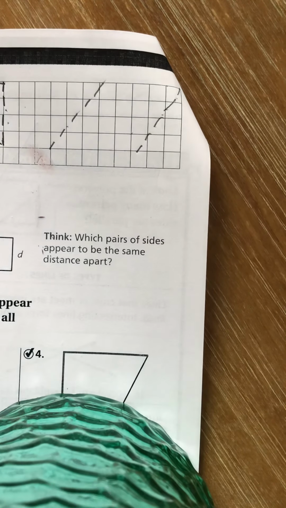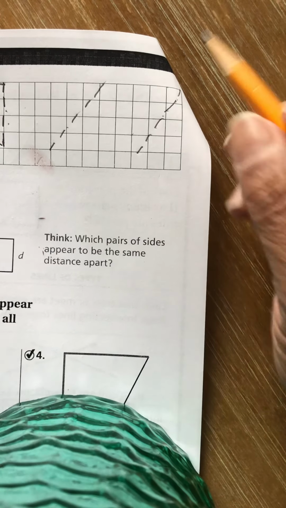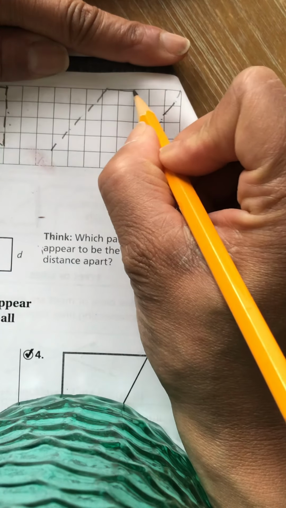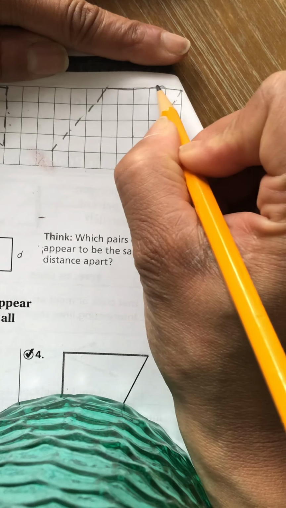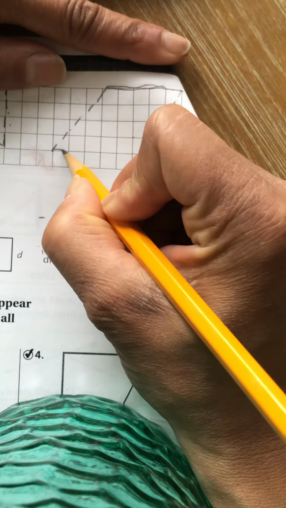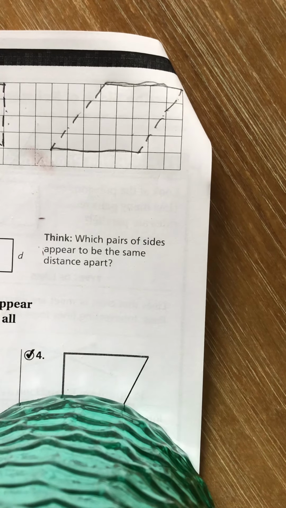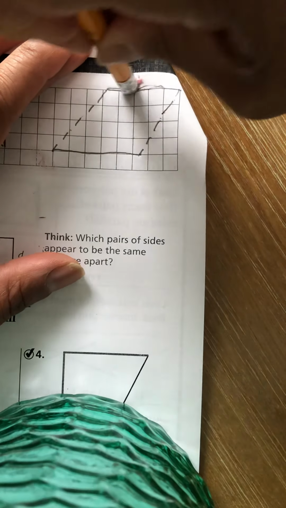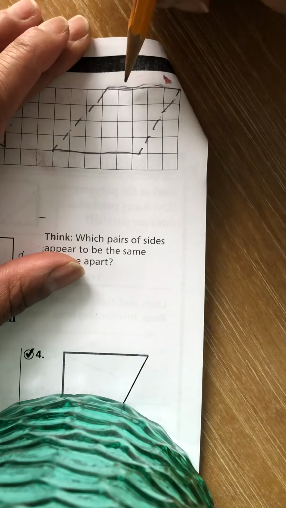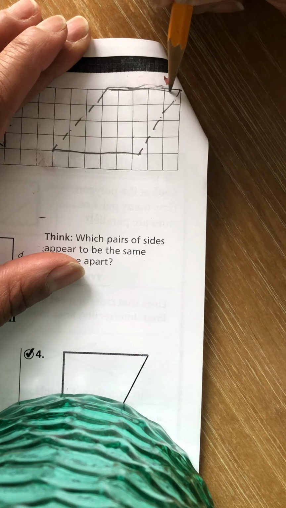These two are parallel to each other. They're never going to cross. They're never going to meet. And then these solid lines that I'm about to make, whoops, they're never going to cross and they're never going to meet. So do you see how I made two pairs of parallel lines? Just make sure that looks good.